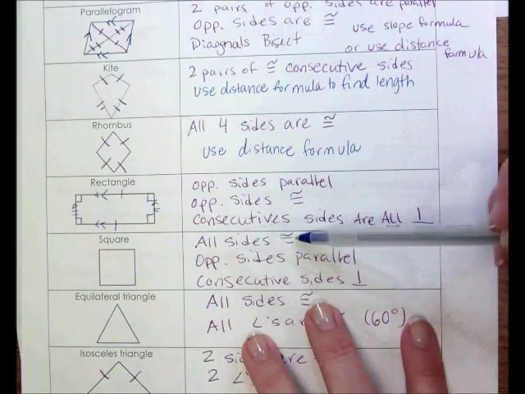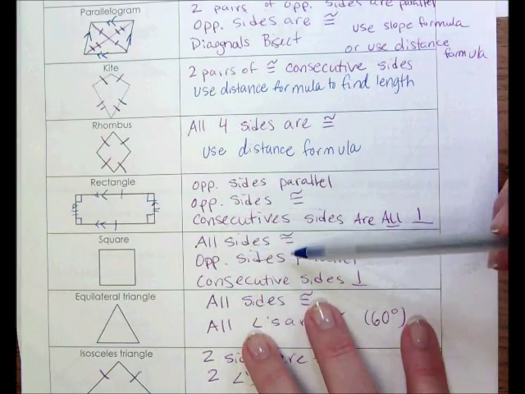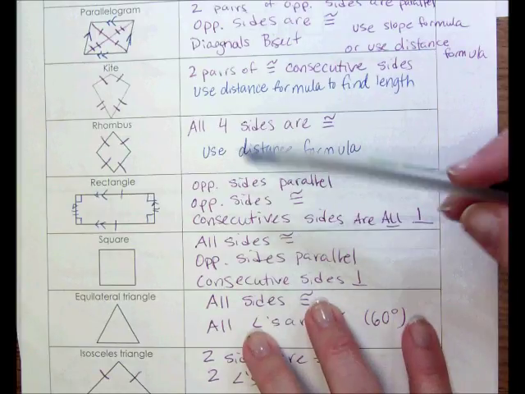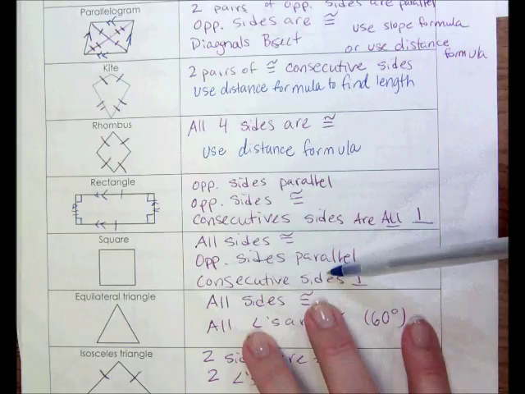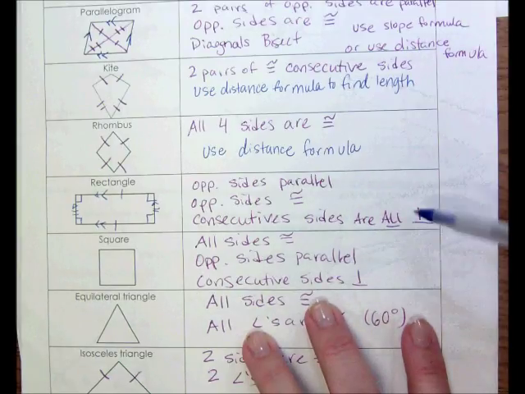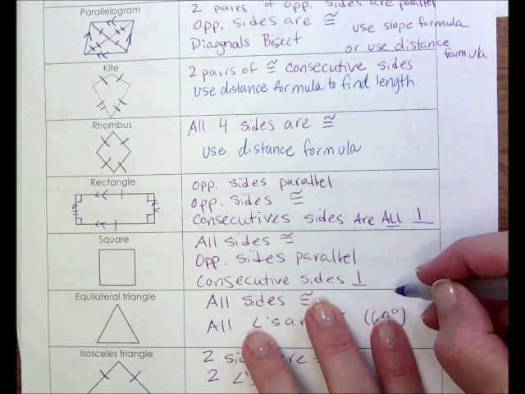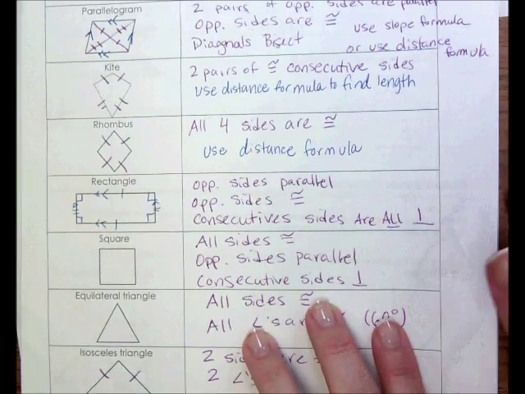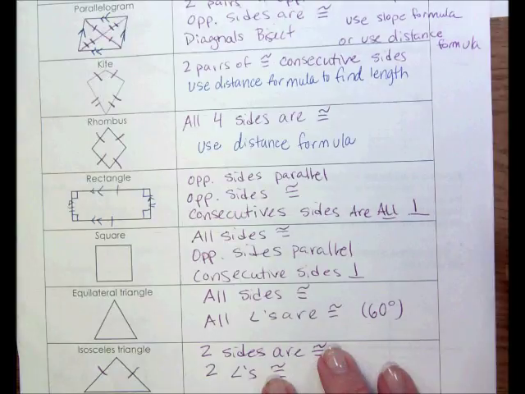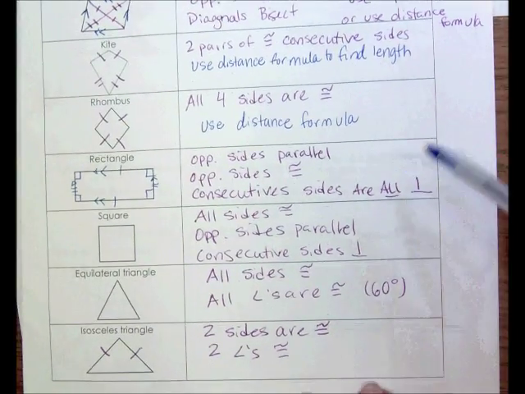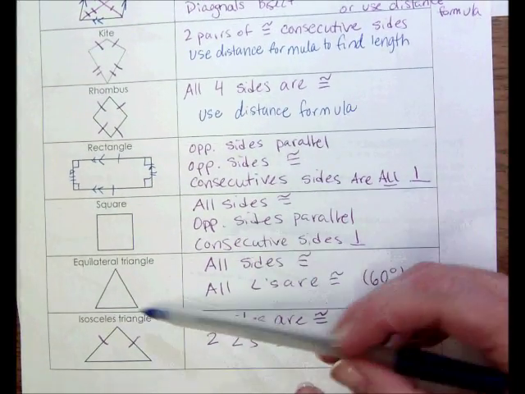Square, I have to prove that all sides are congruent, so I'm going to need to use the distance formula. Anytime I'm proving sides are congruent, distance formula. Opposite sides are parallel, so I need to find slope, and consecutive sides are perpendicular, so I need to find my slope. Remember, and we'll go over this, I'll put the cheat sheet that we had today in class up, so you can write that down or pause it to take a picture in a second.